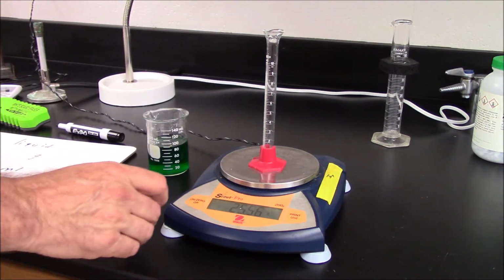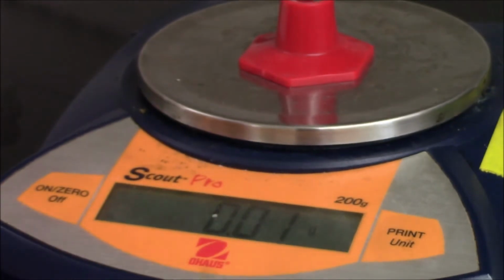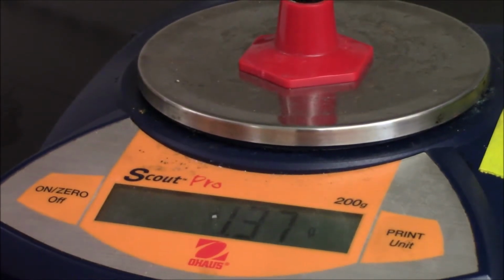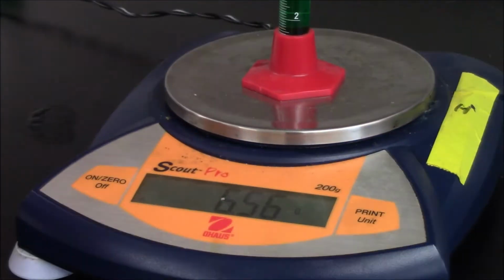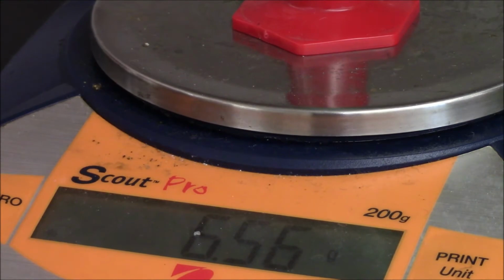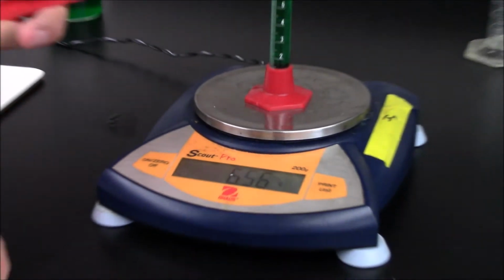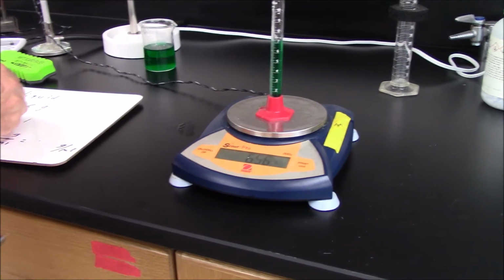Part 1. Liquids. Obtain a clean, dry graduated cylinder. Place it on the balance and press the tare button in order to zero out its mass. Add a sample of a liquid to the graduated cylinder. Record the mass of the liquid in your data table.